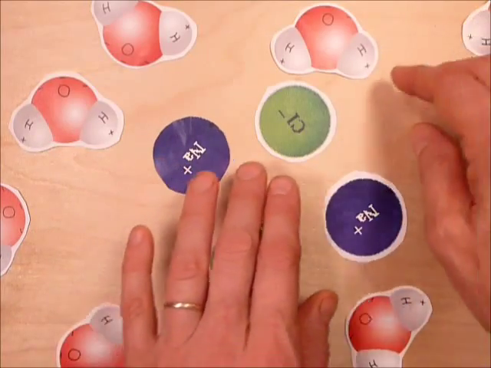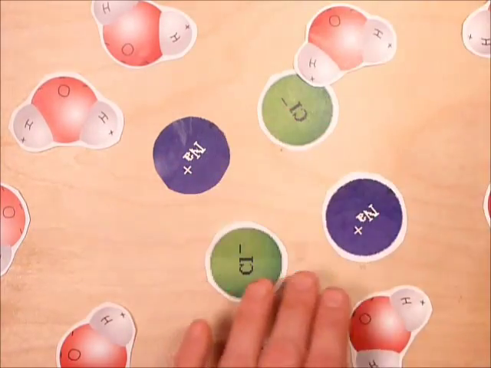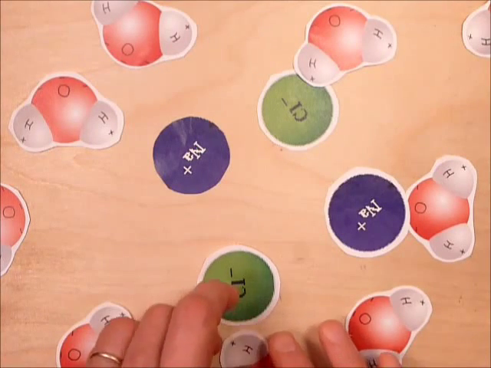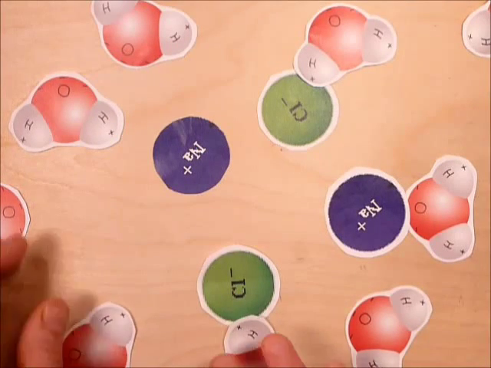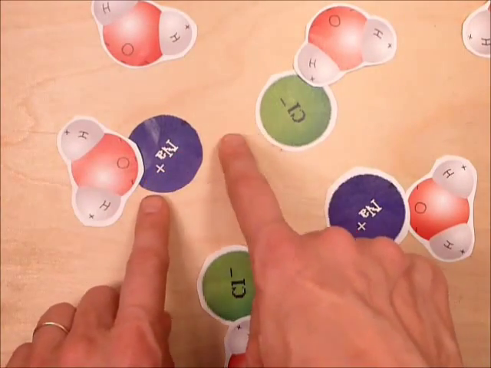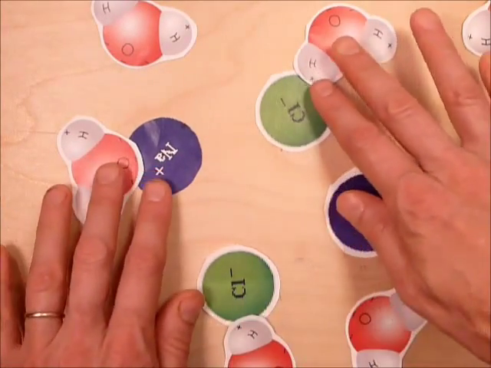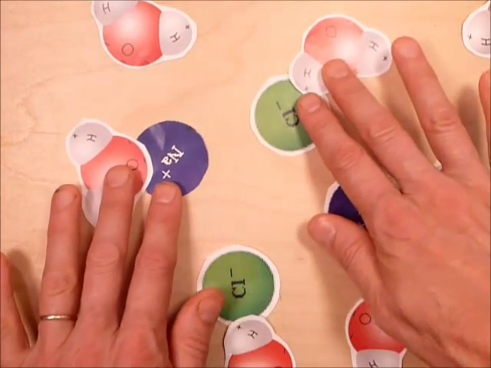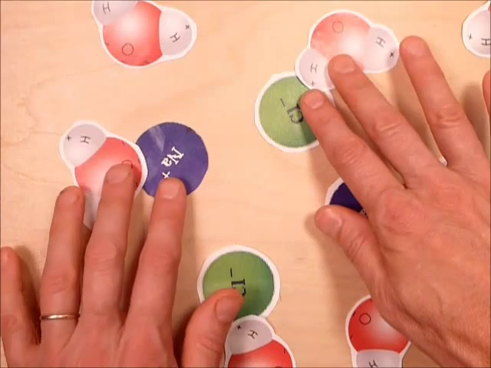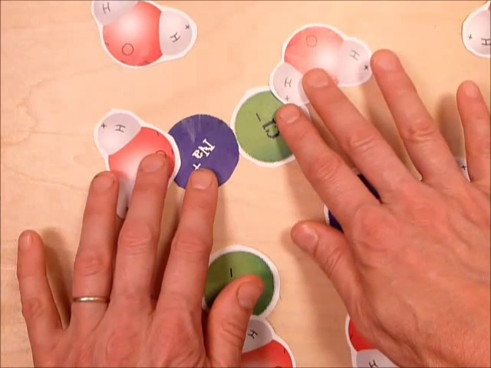Now, let's see. We got this guy attracting here and this guy attracting here. Okay, so what's to stop this guy and this guy? Look at this, plus and minus going over like this and sticking together. See, this is positive, this is negative. Why not just go like that?